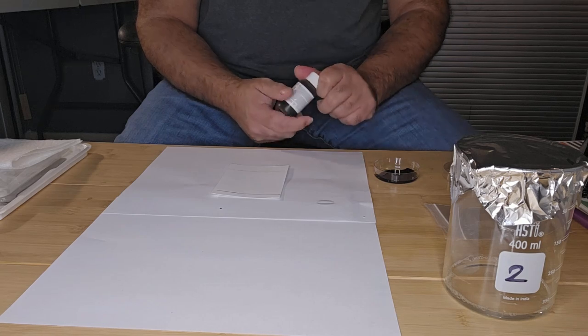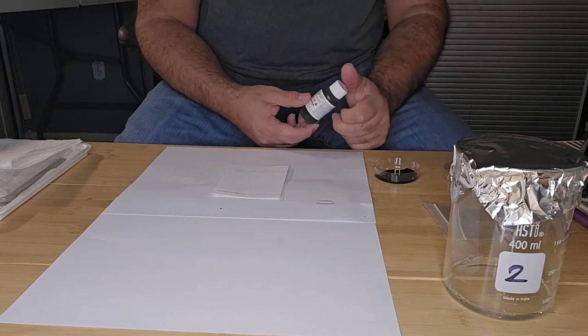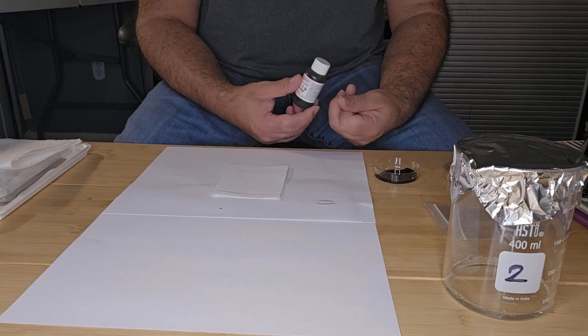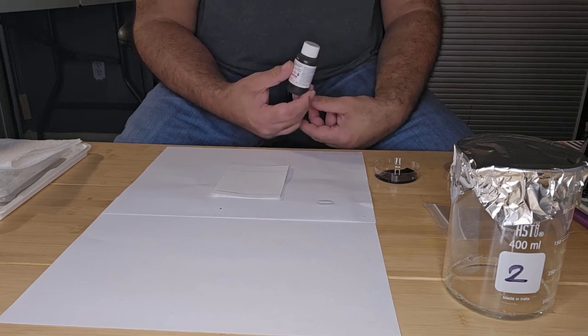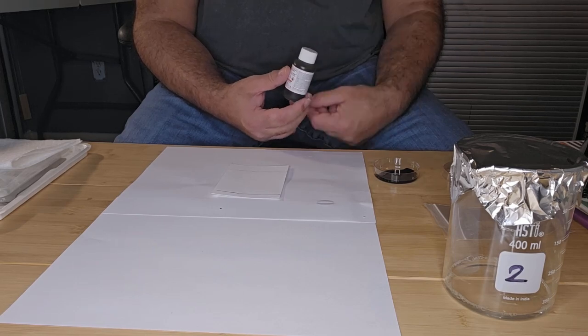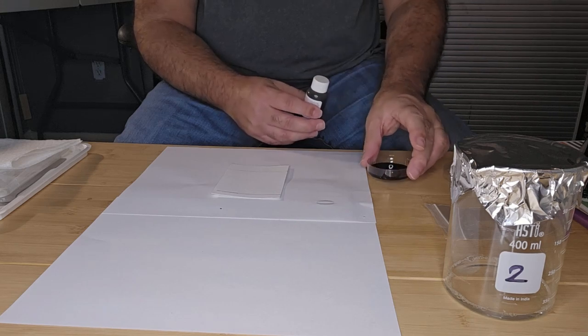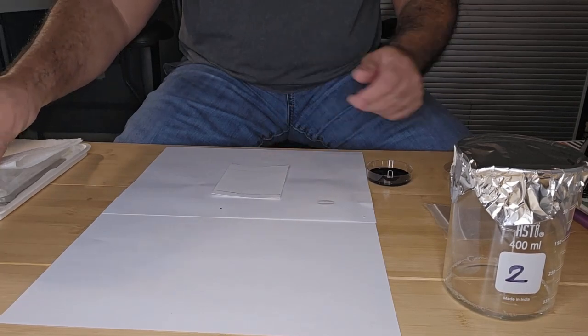If you don't have that, you can make your own plant mixture by simply grinding some green plant leaves in a little bit of alcohol or acetone, using a pestle and mortar, to get a mixture that you can liquefy enough so you can apply it onto the chromatography paper.